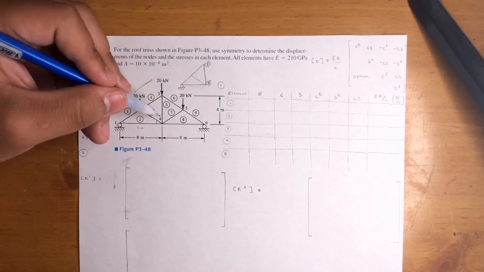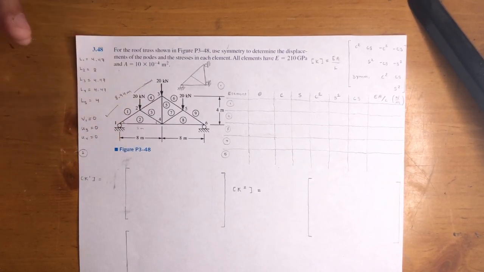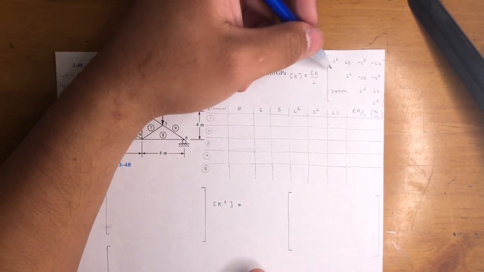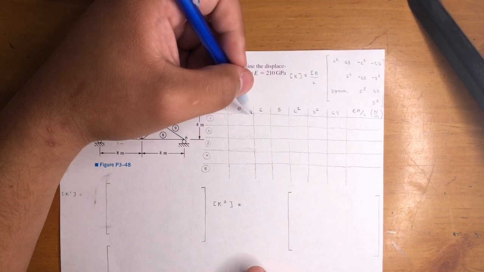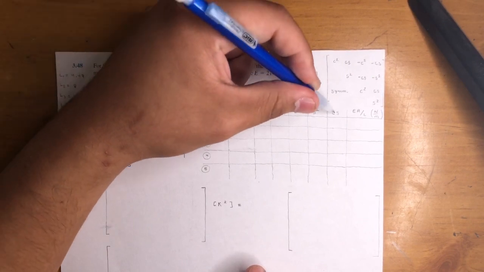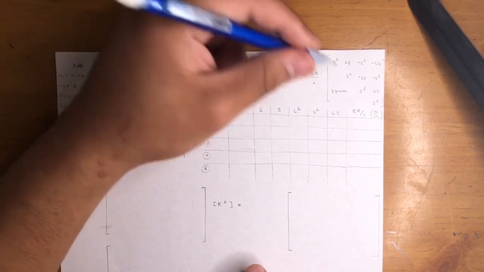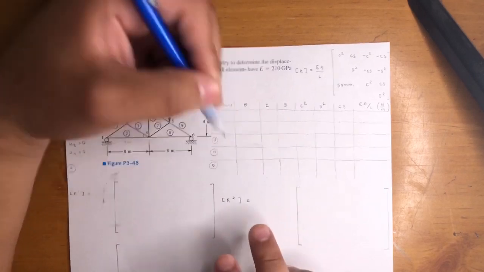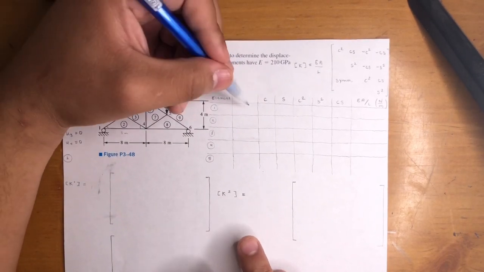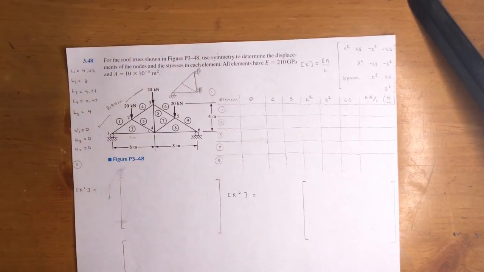And then L5, it's 4 meters going up and down. All right, so now that we got that, we got to fill in the stiffness matrix for each element. And to do that, we need all these values, C squared, S squared, and CS, right? EA over L, we're going to need it to fill in the little matrices for each element. The angle, so the angle is really important.